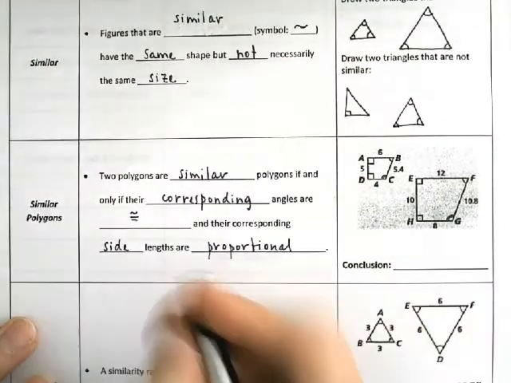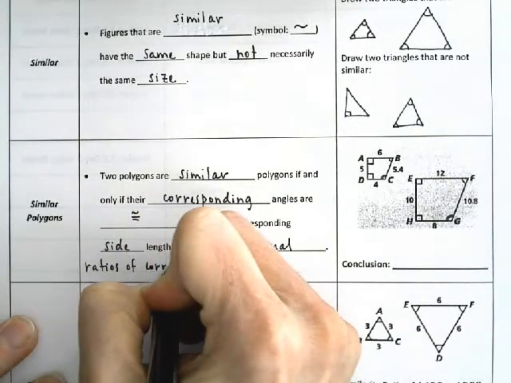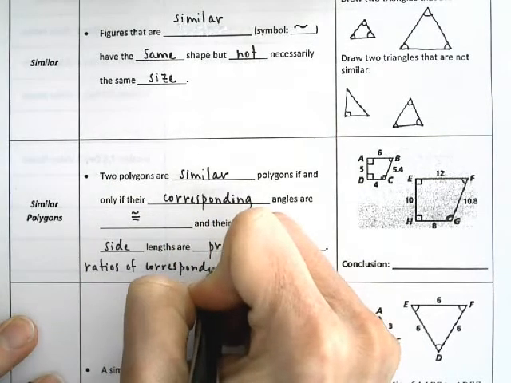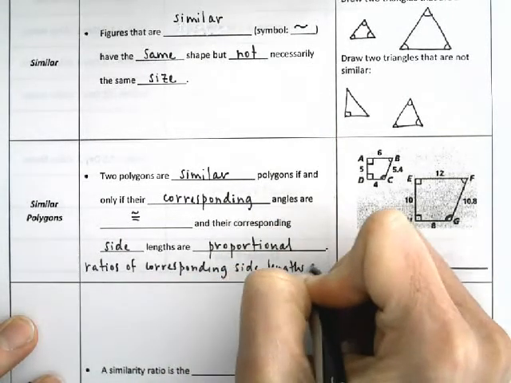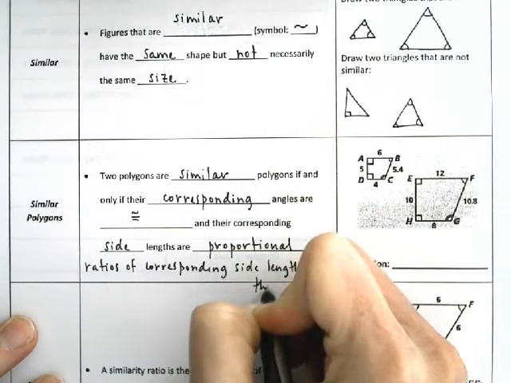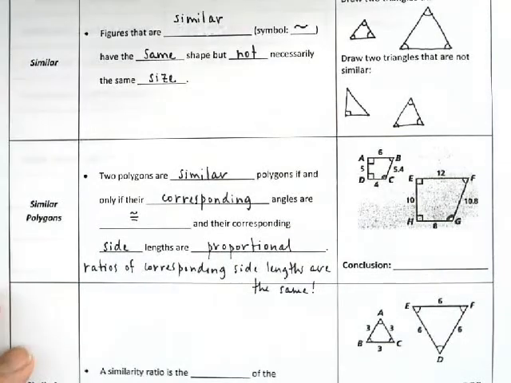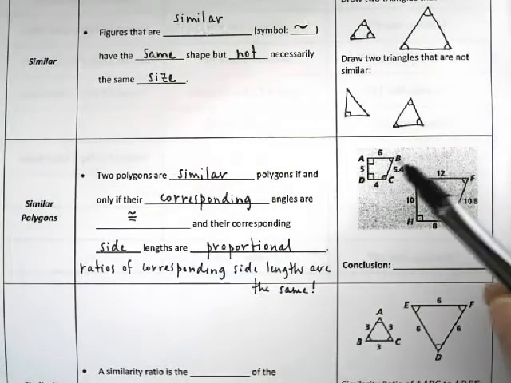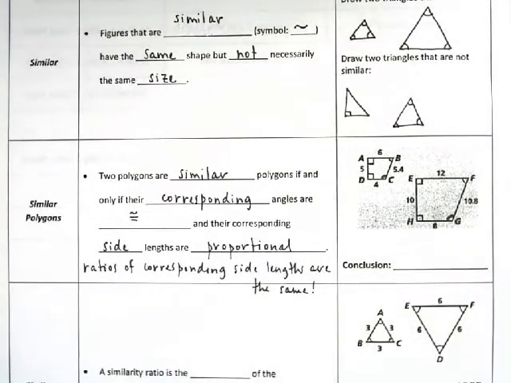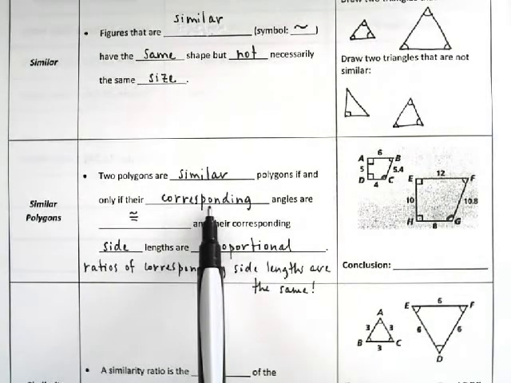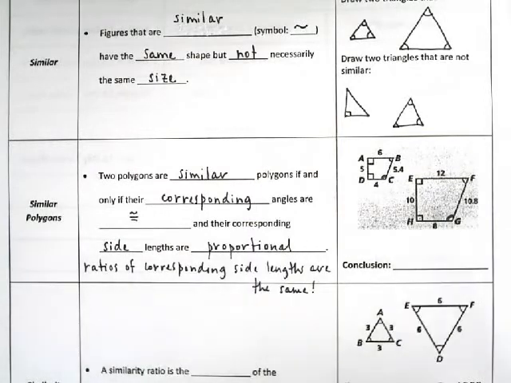And really what that means to us is that the ratios of corresponding side lengths are the same. To be proportional, all those ratios have to be the same. So if I look at these two polygons, it's pretty clear to see here, because all my angles are marked, that all four of those angles are congruent. So we've kind of met the first criteria here for corresponding angles to be congruent. Now I would need to check the ratios of those side lengths.